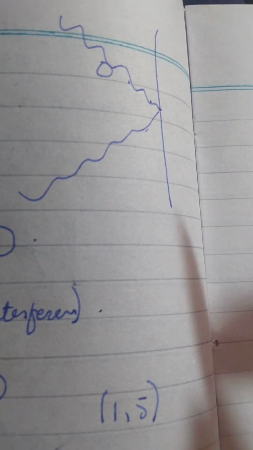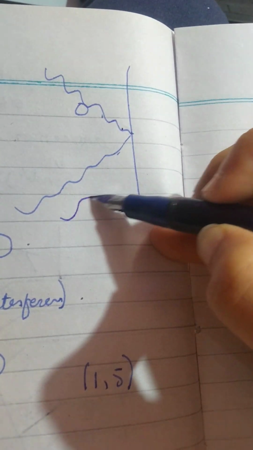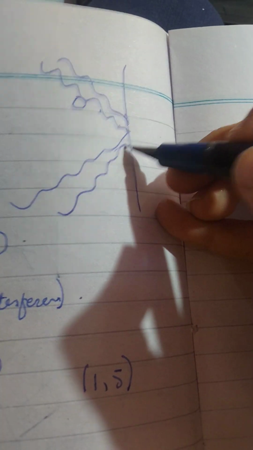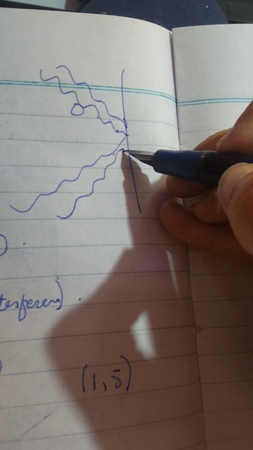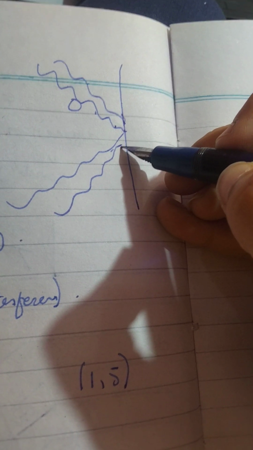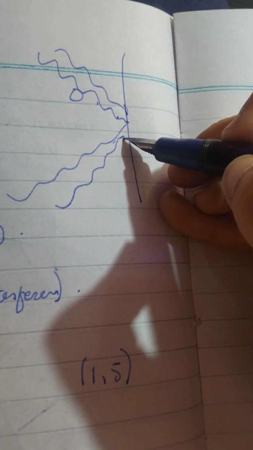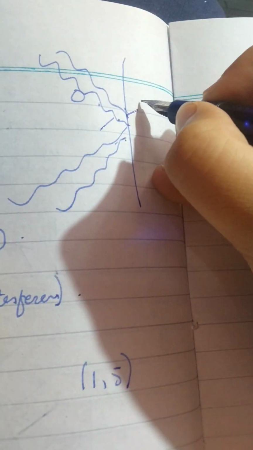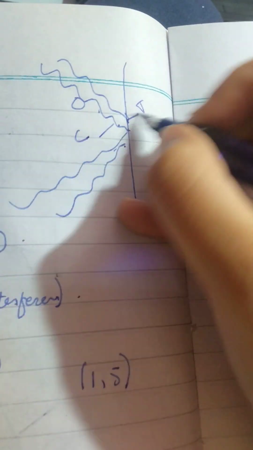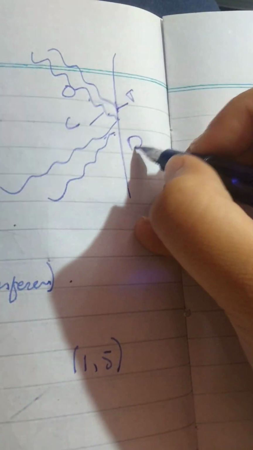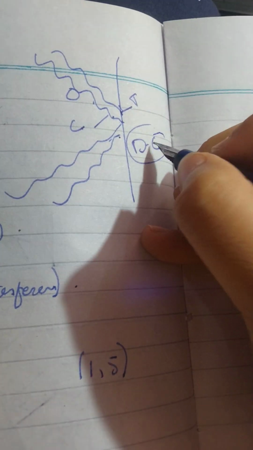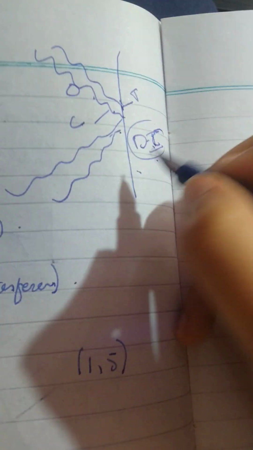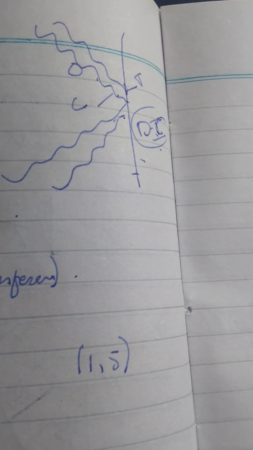Now there will be another ray and another ray; consider that their trough and their trough will also combine and they will form a resultant amplitude, right? But what will happen, its trough and its crest will cancel each other and there will be the formation of destructive interference. That's why we talk about only destructive interference in this experiment, right?